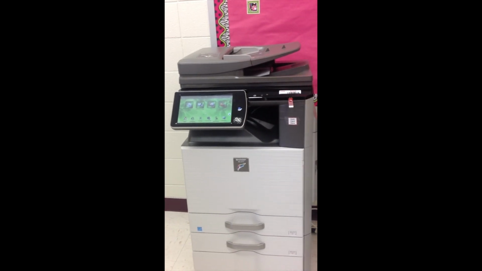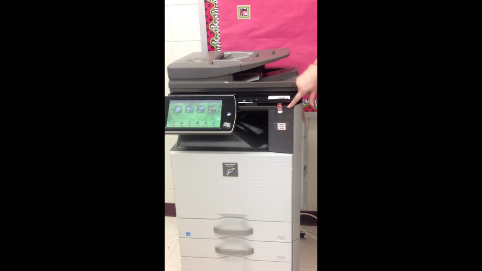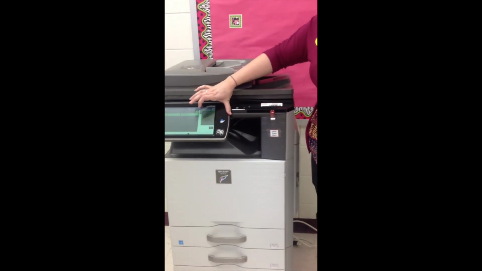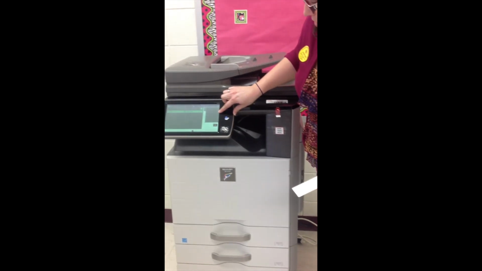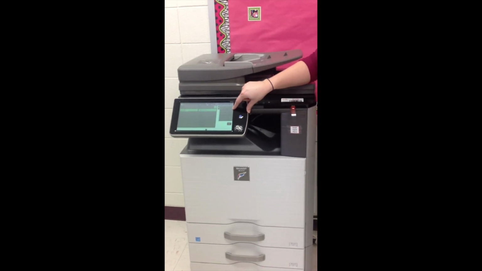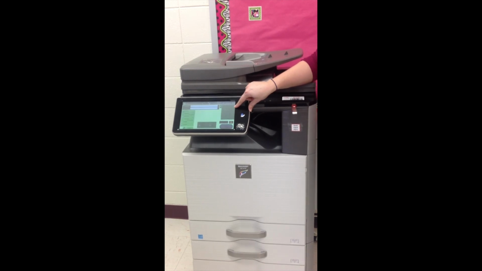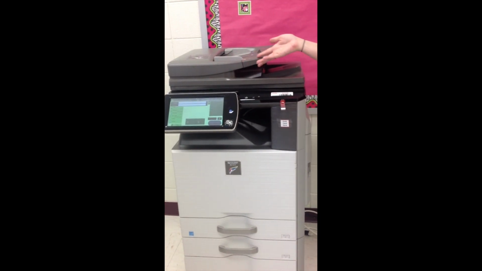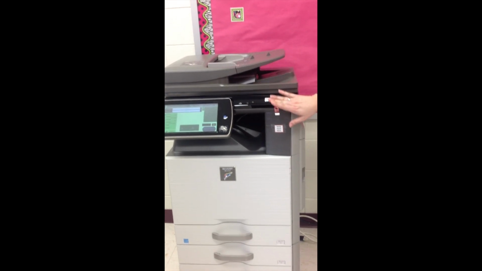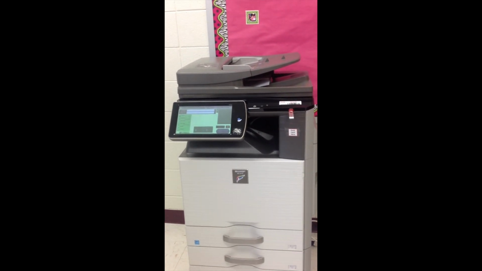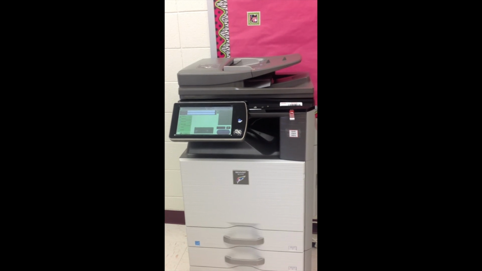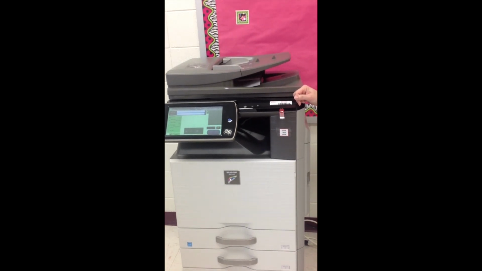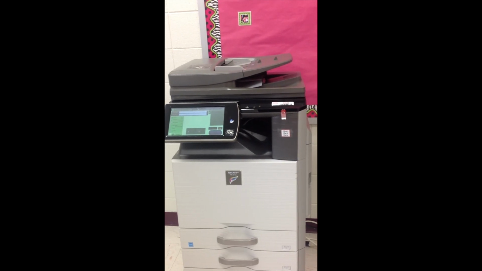All right, so I just plug it in here, okay? I can then go to the file retrieve option, and then I can touch scan to external memory device, okay? When I touch that, I can set all my scanning settings just like I have been in the scan to email and press my start button and it scans straight to here. The difference is instead of it going through the server to an email, it goes to here. Okay? So it's just something to think about from a district level.